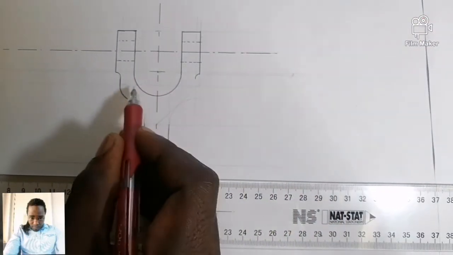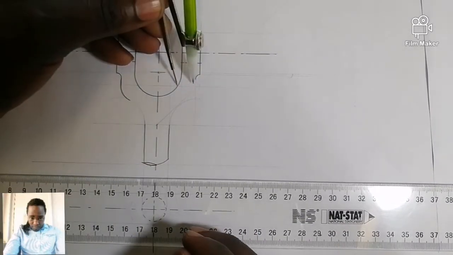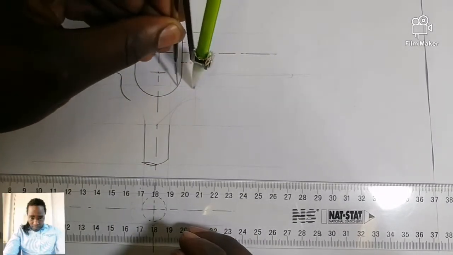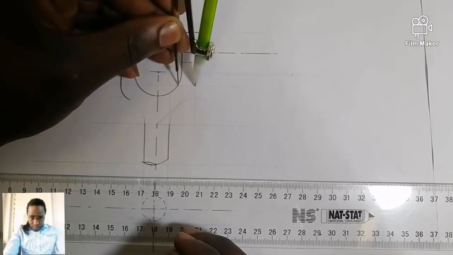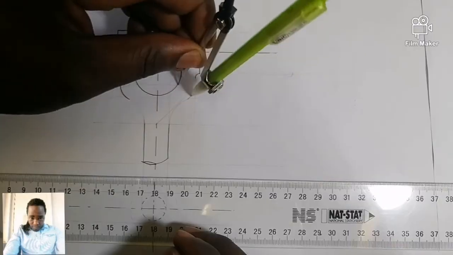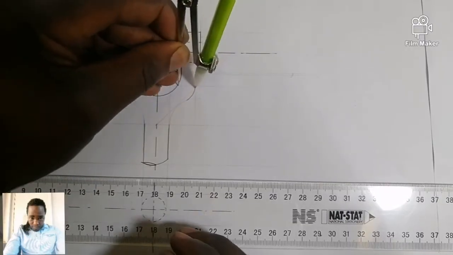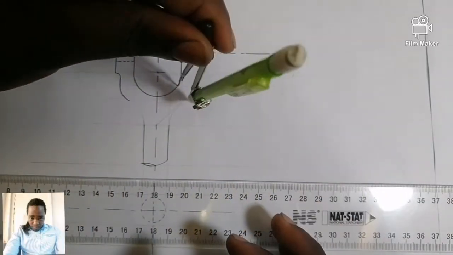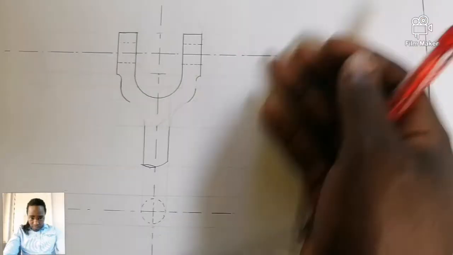This is the point that I took, and come and place it this side, and what I did on the other side, I'm now doing it on this side. I can have it dark as well, you understand.